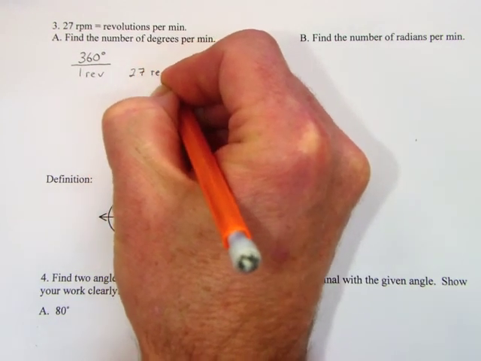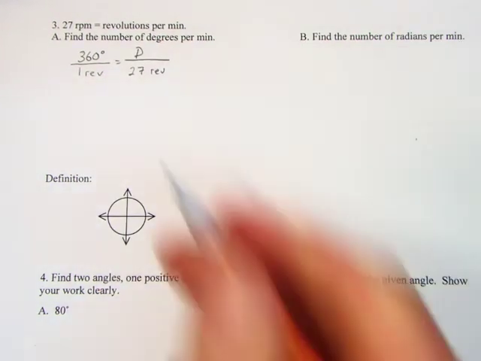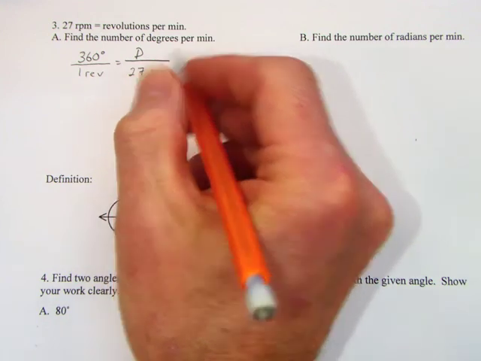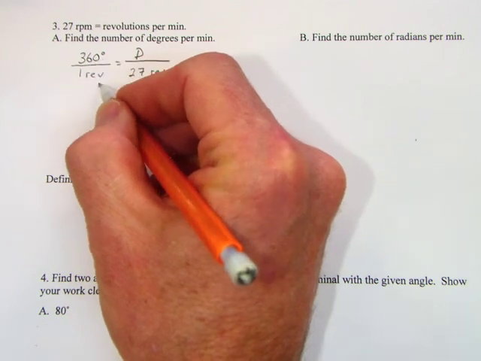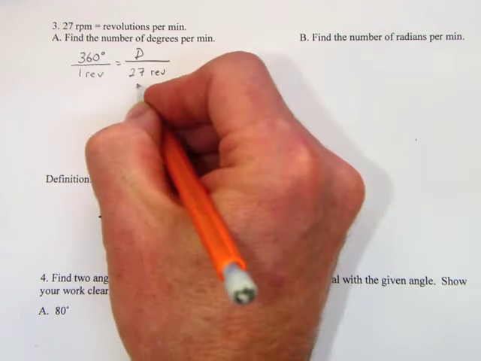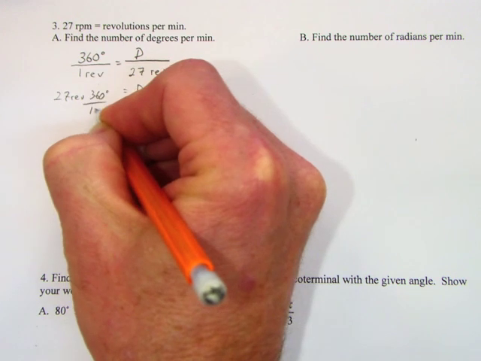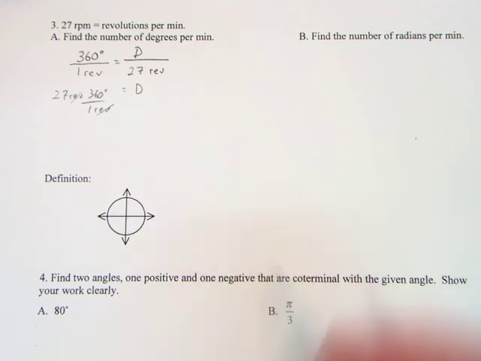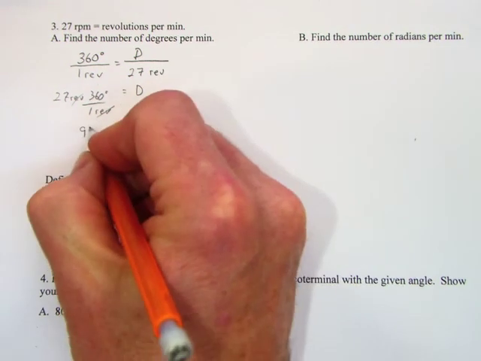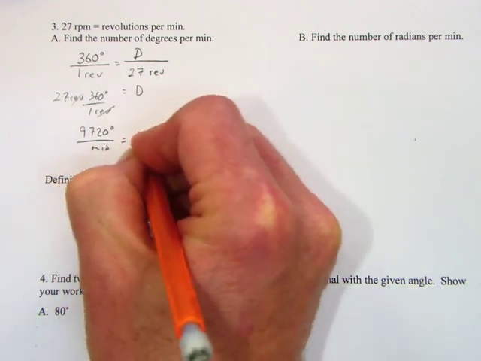27 revolutions is how many degrees? We'll just put a D, and so we can just multiply both sides by 27 revolutions. Now, notice I left off the per minute. I could put it all as per minute. 1 revolution per minute is going to be 360 degrees per minute. When I take my 27 revolutions times 360 degrees over 1 revolution, the revolutions go away, and I can just multiply those two numbers out. Let's see what I get. 27 times 360, and I get 9,720 degrees per minute. Remember, per is just another way to say divide.